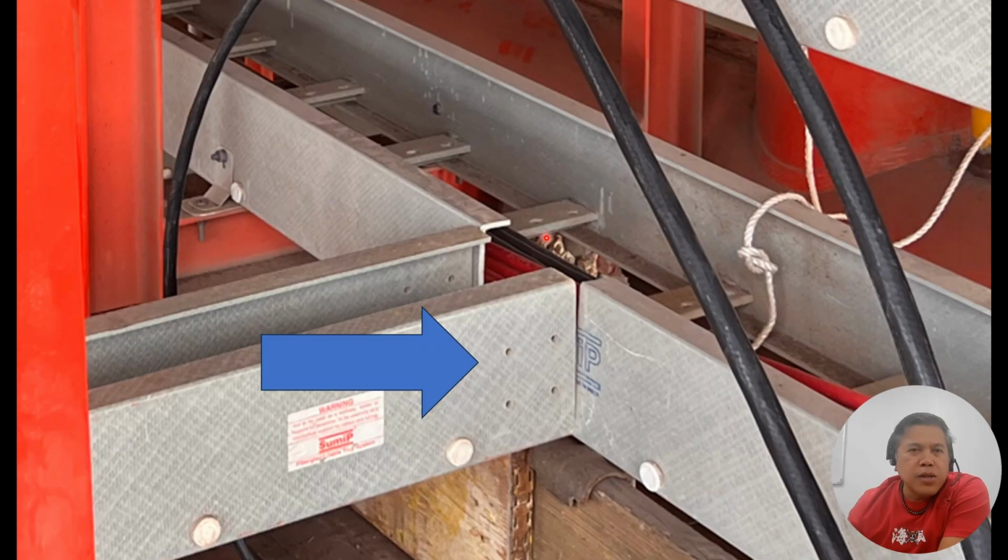So when you do the 3D modeling of the tray, this will be captured. If you are attending this kind of model prior to erection or approval of our IFC drawing, this will be captured as well. Okay, so that the construction team and fabrication team can easily install all the trays in the field.